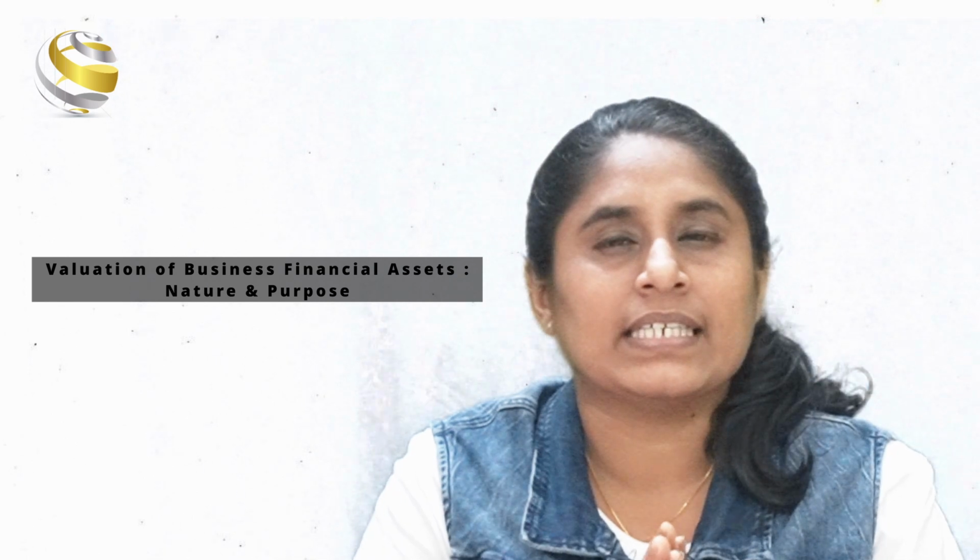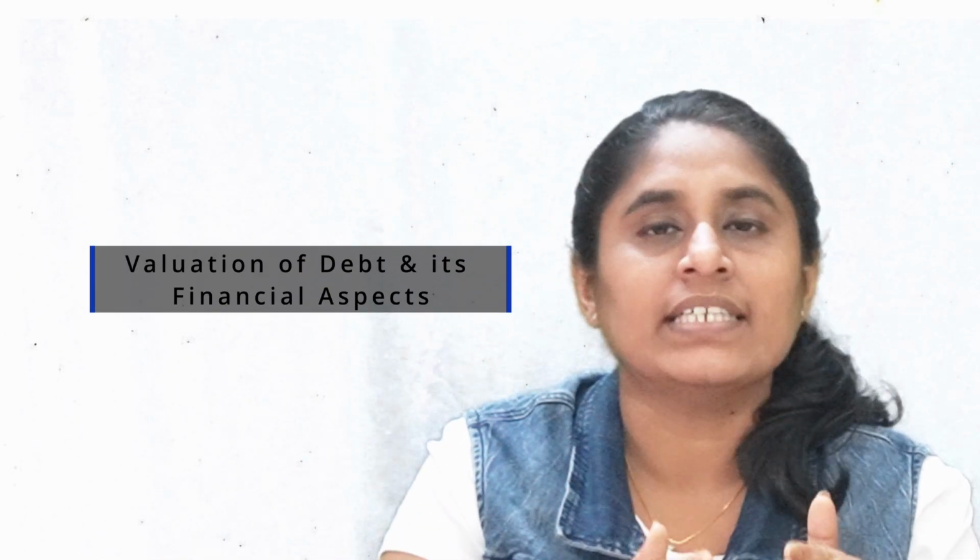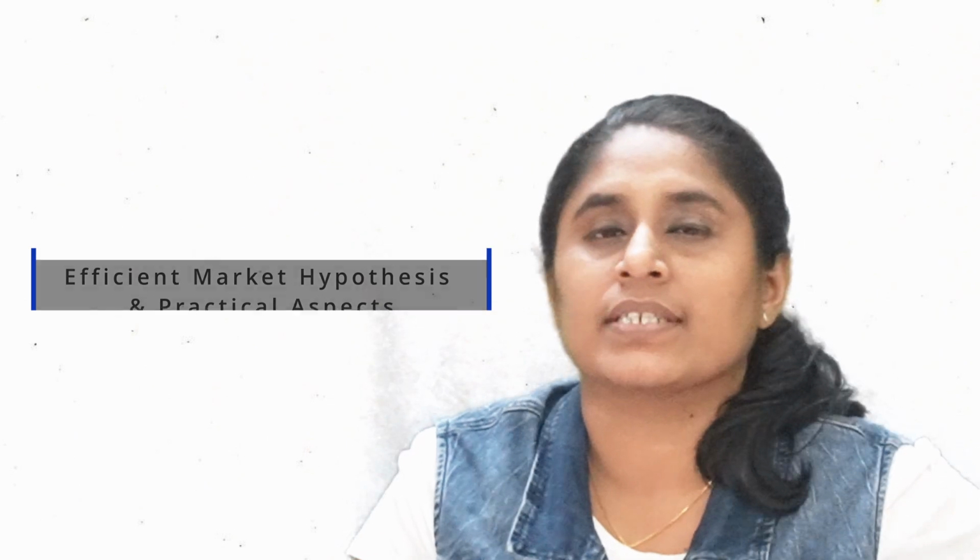With that, we are moving to the 6th part of the syllabus, business valuation. Here also we have items. The first and foremost is valuing the assets, business and financial assets, checking out the nature and purpose of it. The second is models of valuation of shares. The third is valuation of debt and its financial aspects. The fourth is the efficient market hypothesis and the practical aspects of it.